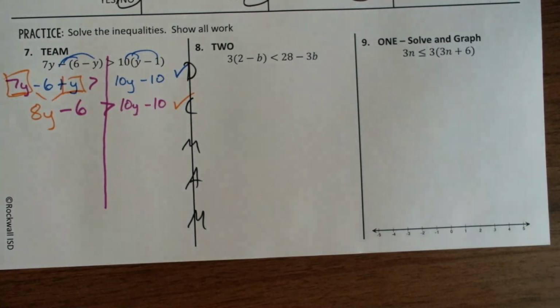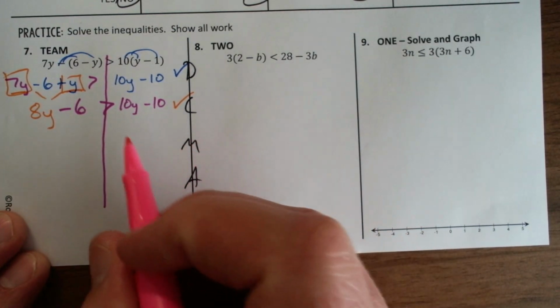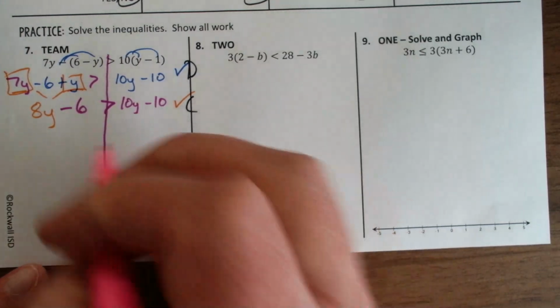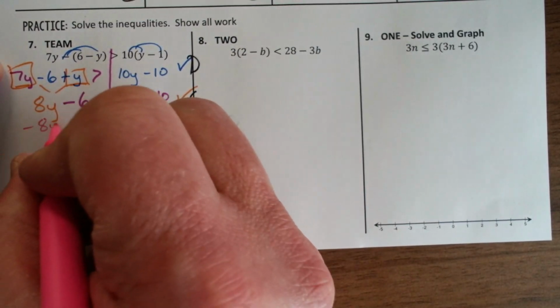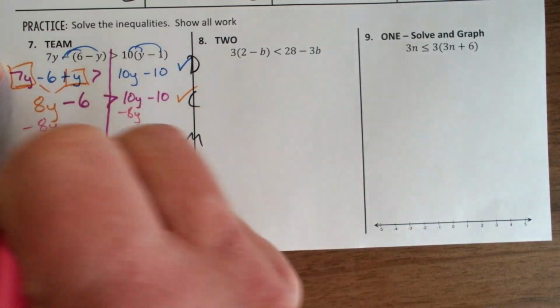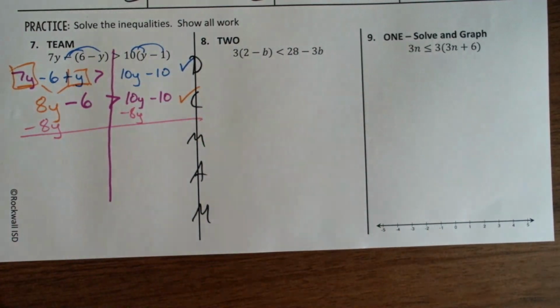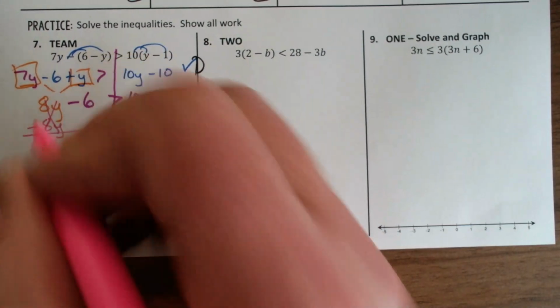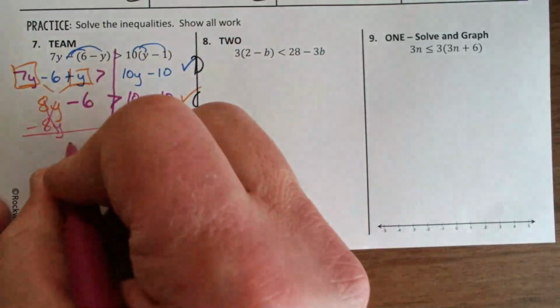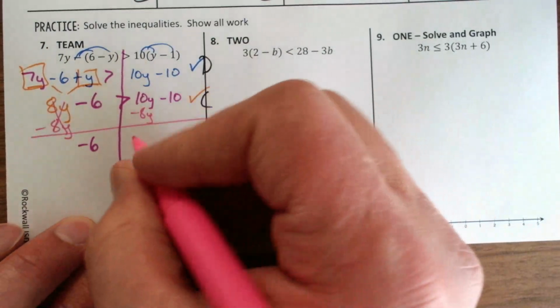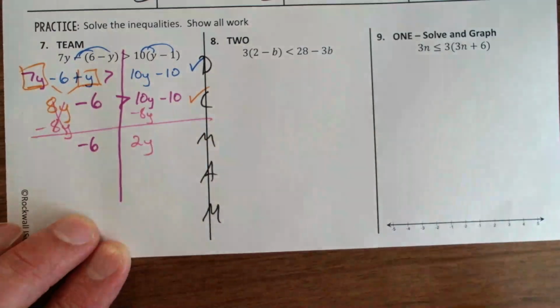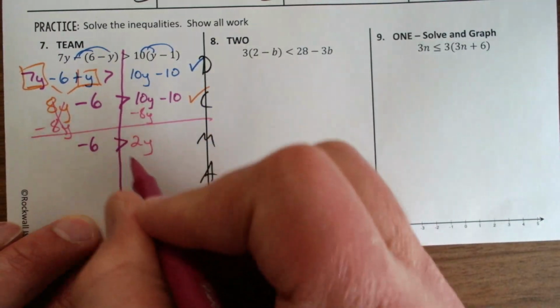All right, now we're going to switch to pink for moving the smallest variable. This is when it's important to move our smallest variable. So what's smaller, 8y or 10y? I'm going to subtract by 8y. This cancels away and goes away. Nothing happened with the negative 6. It's just chilling. 10y minus 8y is 2y. You see how that stayed a positive?